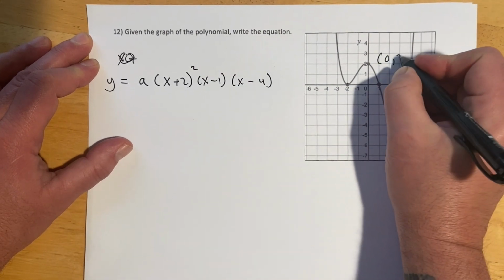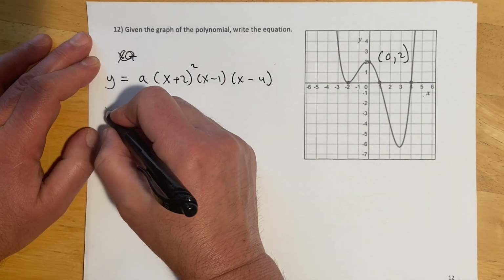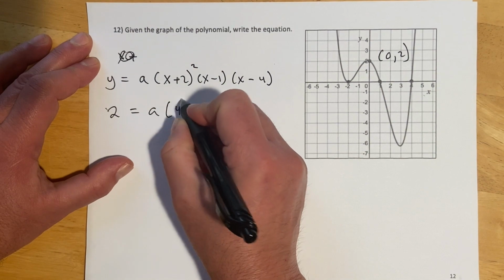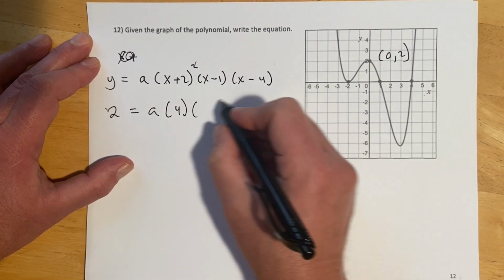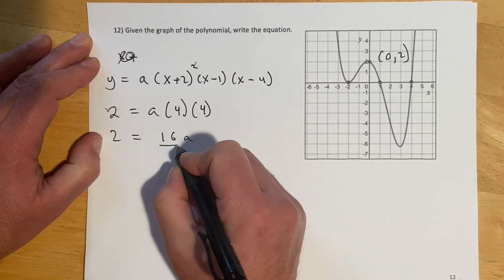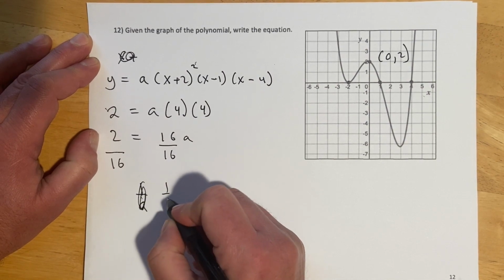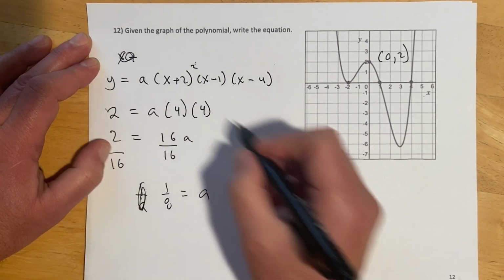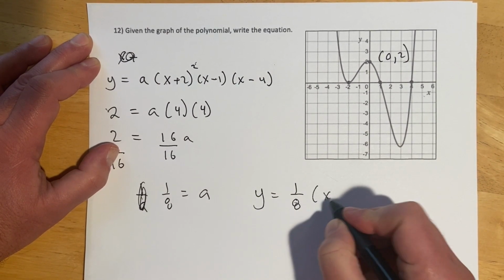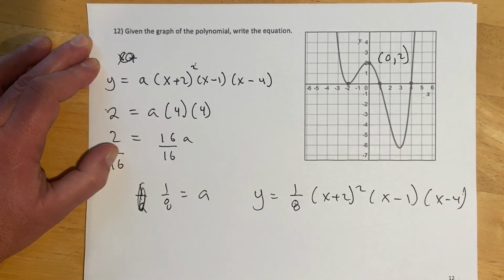This here is 0, 2, so that gives us a point that we can use to find that stretch factor. So y is 2 when the x's are 0, so this would be 2 squared would be 4, negative and negative make positive 4, or 2 equals 16a, and then dividing the 16 over, 1/8 equals a. So final would be y equals 1/8 x plus 2 squared, x minus 1, x minus 4.